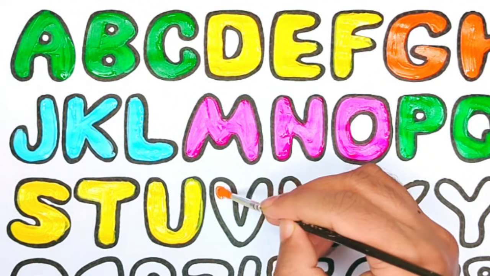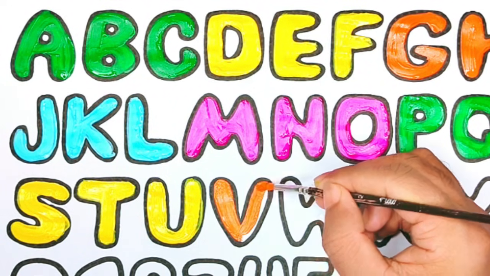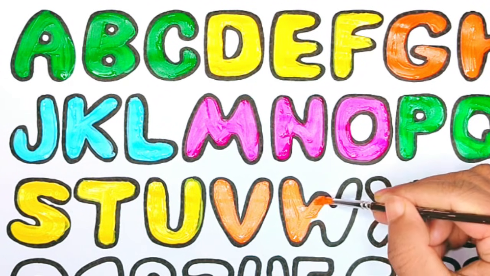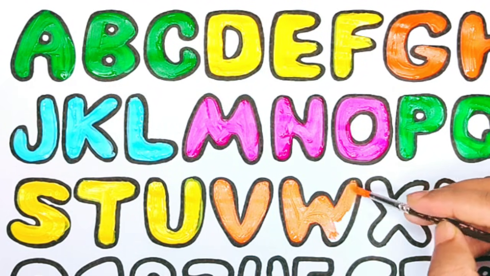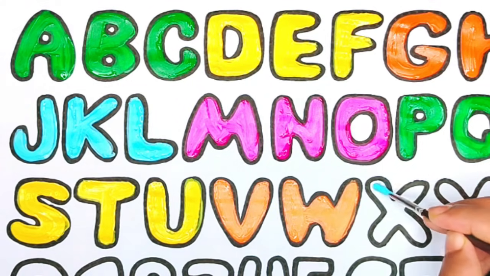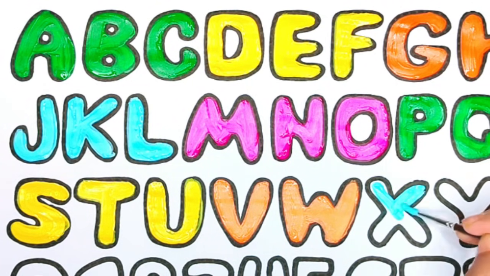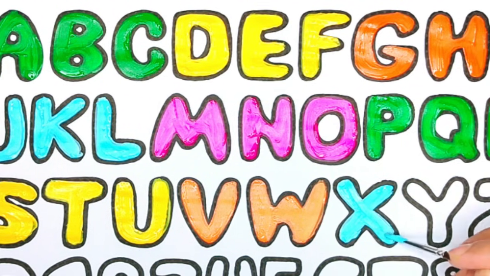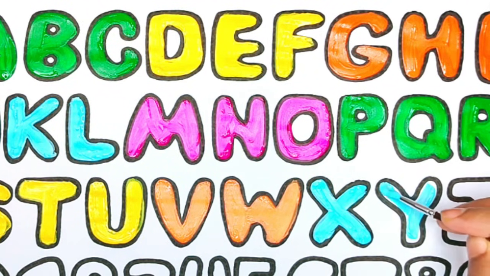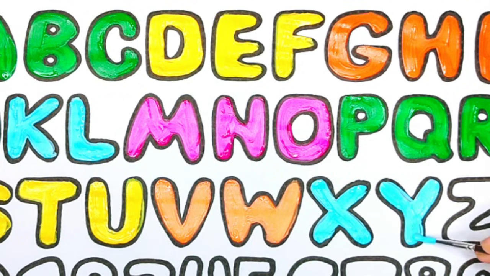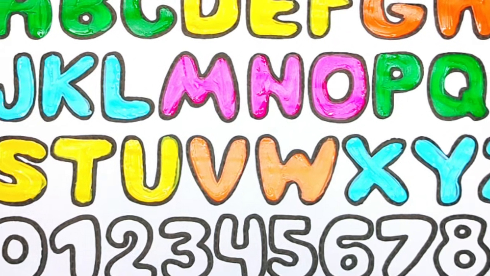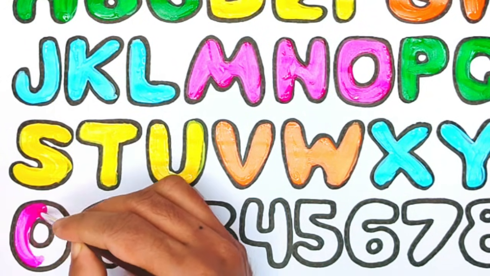U. Orange color. V, W. Sky blue color. X, Y, Z. Pink color.